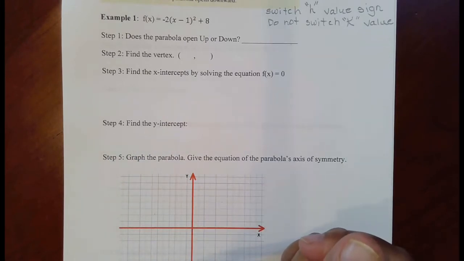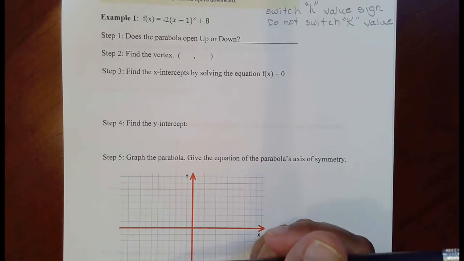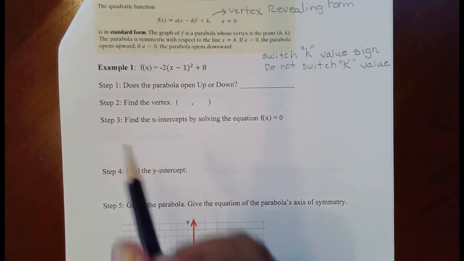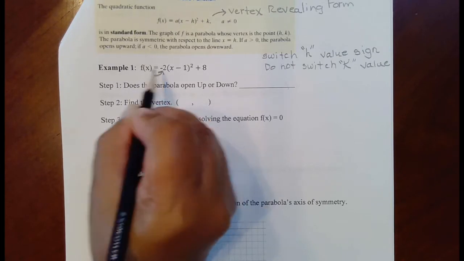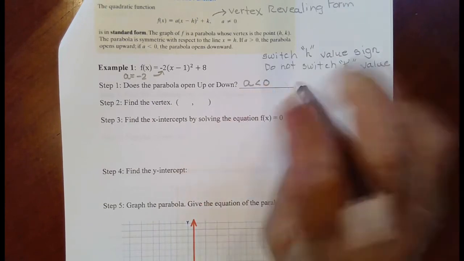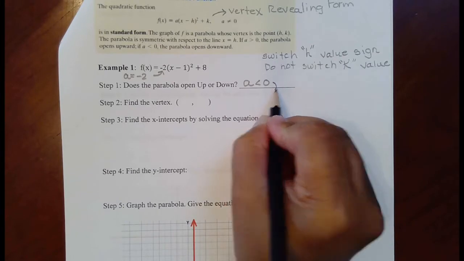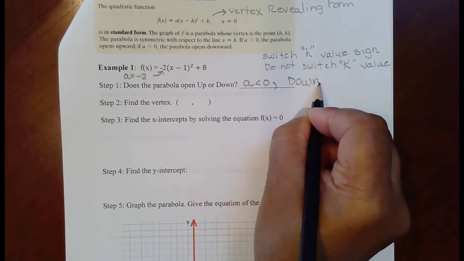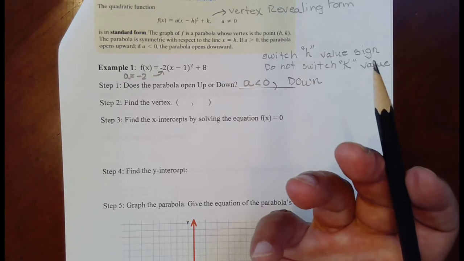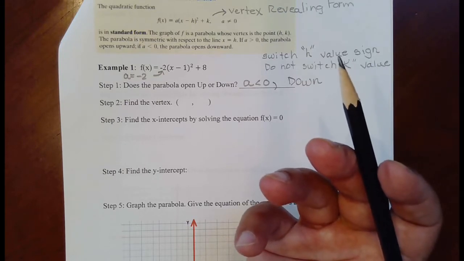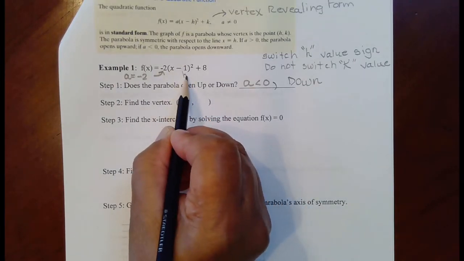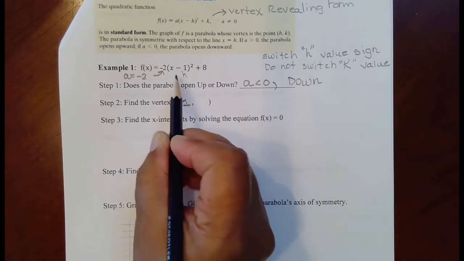Okay, so let's start. First thing I want you to notice is that the value out in front is negative. And whenever that A value is negative, that means that the parabola opens downward. Okay, find the vertex. Well, this is vertex revealing form, which means you are saved from doing the work of finding the vertex. All you have to do is know how to take the numbers out of the equation properly. You are to switch the sign on the H value. So it's really positive 1, even though it appears that you're looking at a negative 1. This is the K value. You do not switch that one. Use it as is, and that is where your parabola starts, at 1/8.